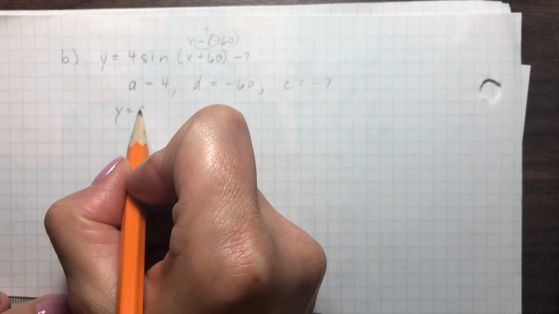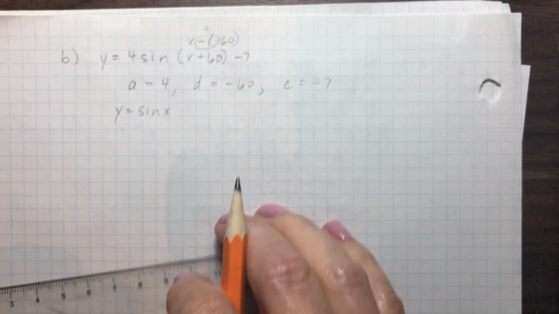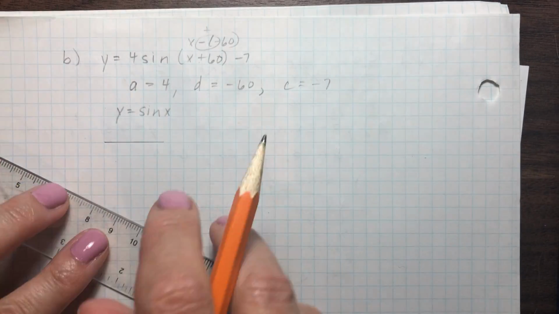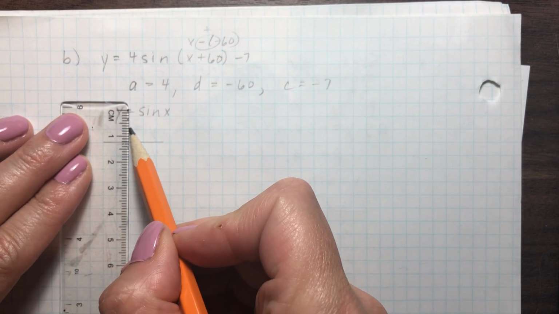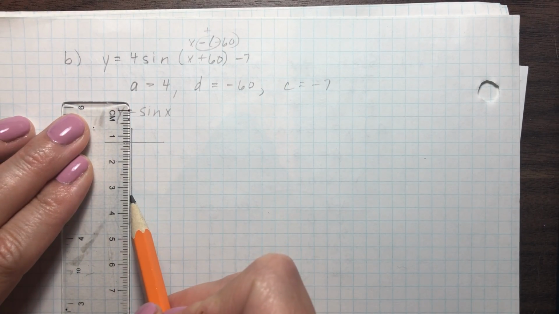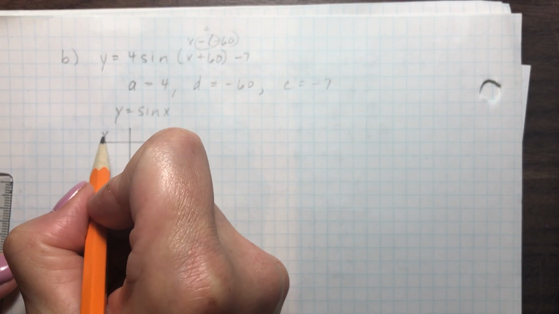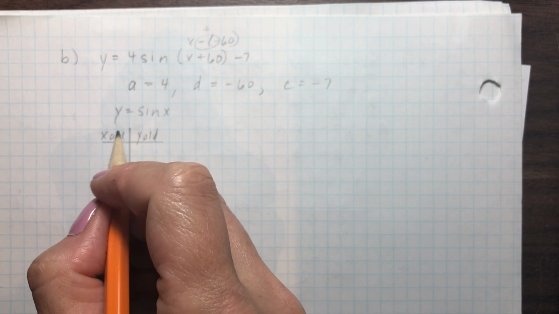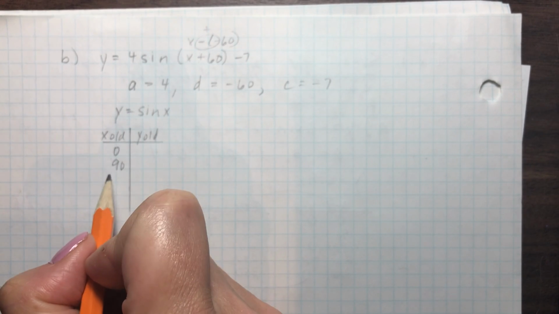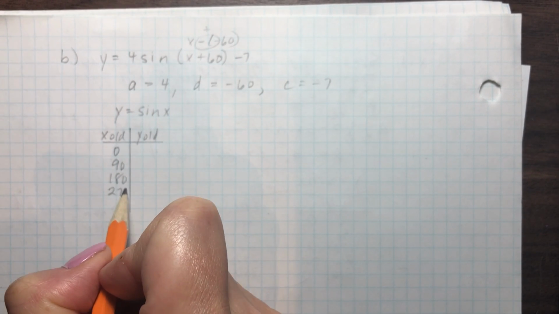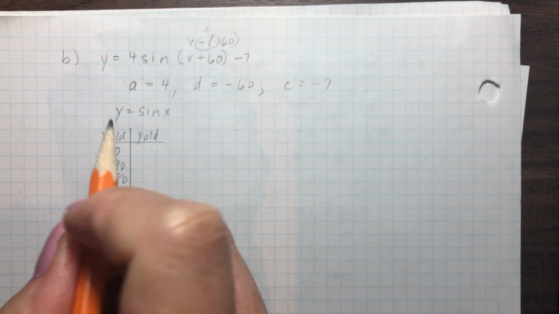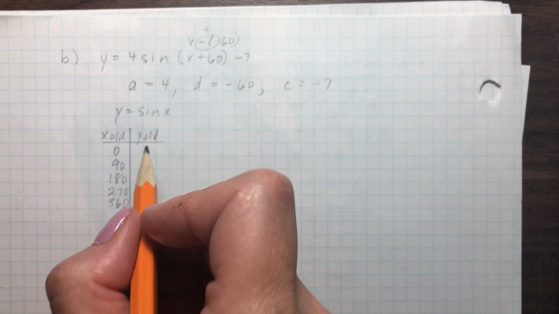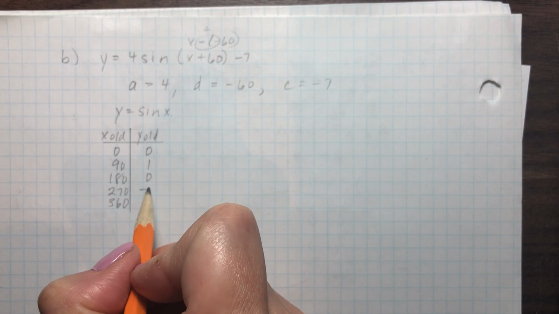Then we're going to start with the same points on the graph of y equals sine of x, and again we can come up with them using a table of values. They will be called the old coordinates. For the x coordinates, we have 0, 90, 180, 270, and 360. For the y coordinates, if I sub these x coordinates into the equation y equals sine of x, I'll get 0, 1, 0, negative 1, and 0.